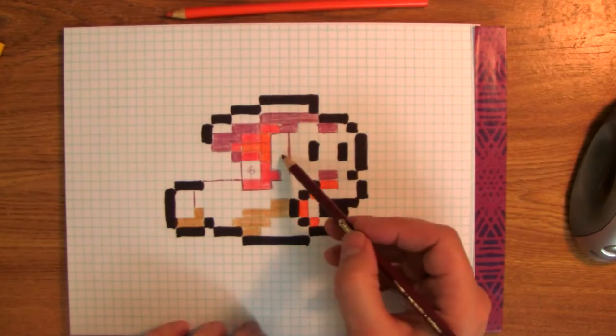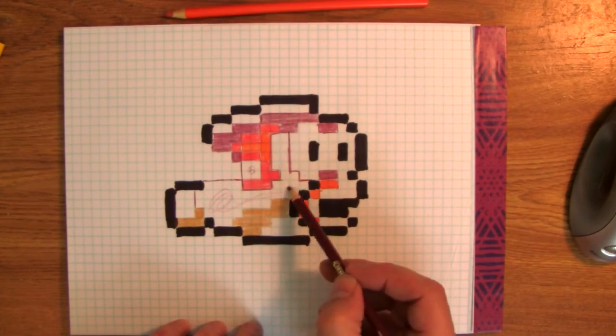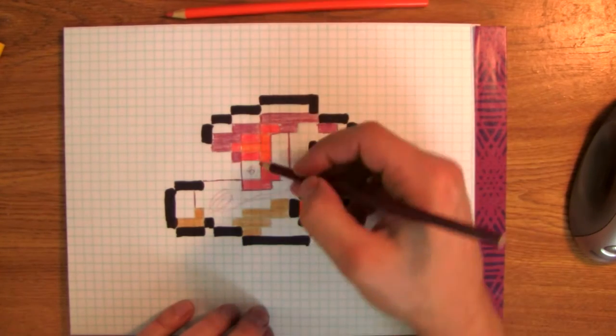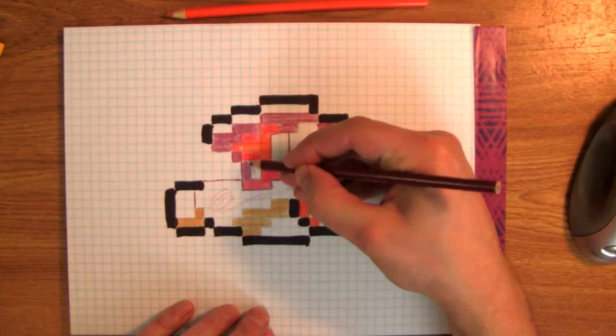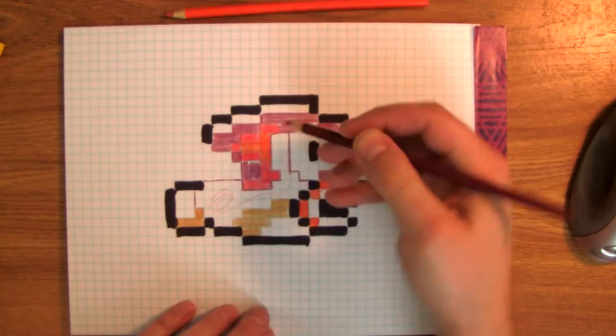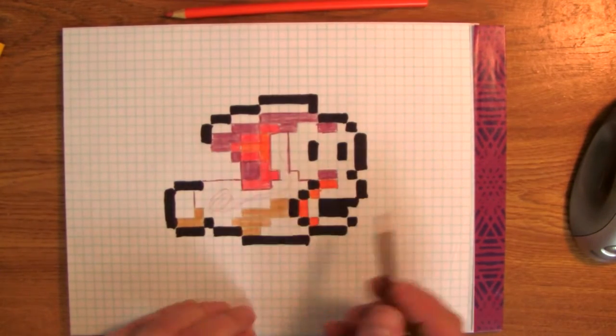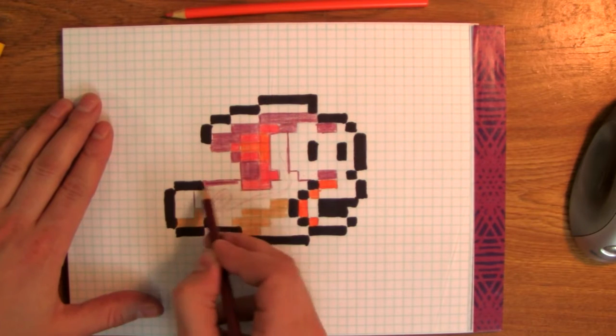So all this section now is going to be maroon. All that stuff we outlined. So even this section here. There we go. Color all this in.